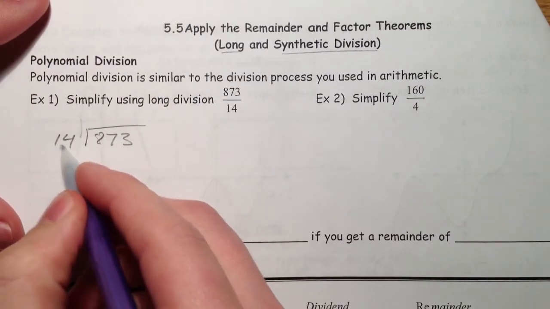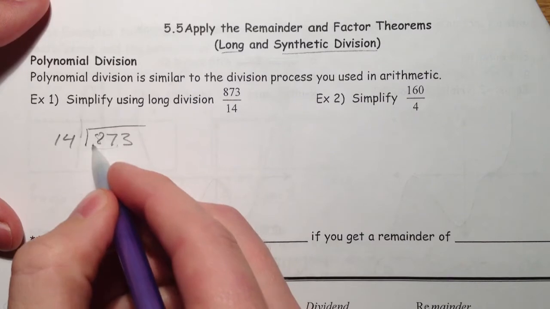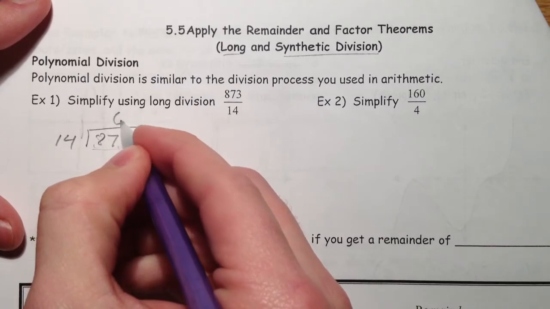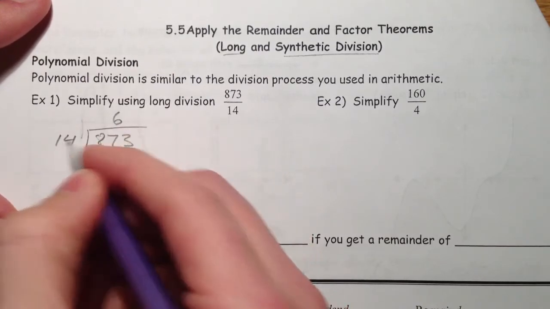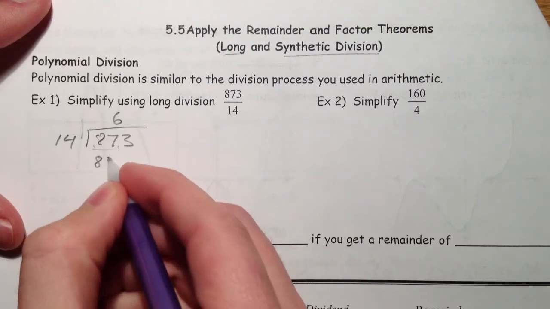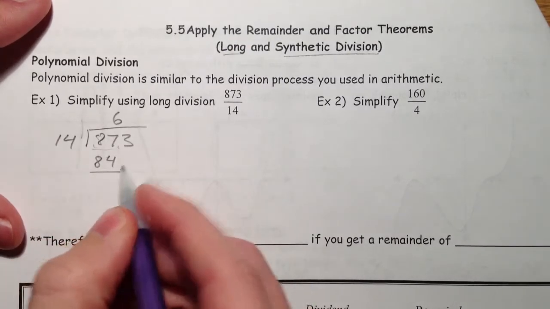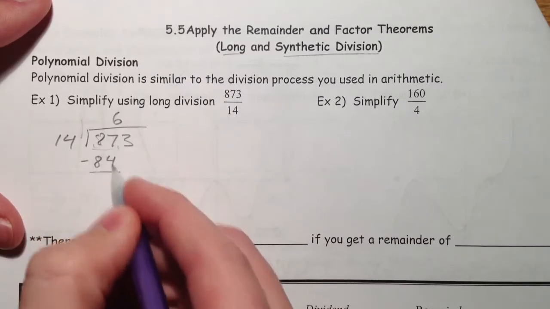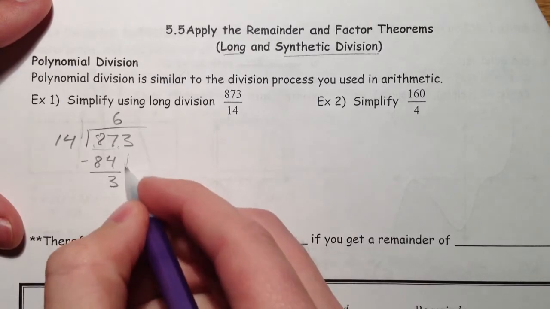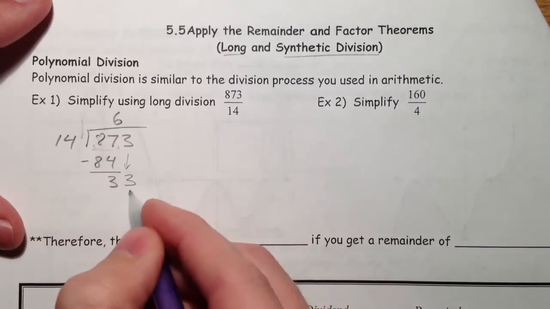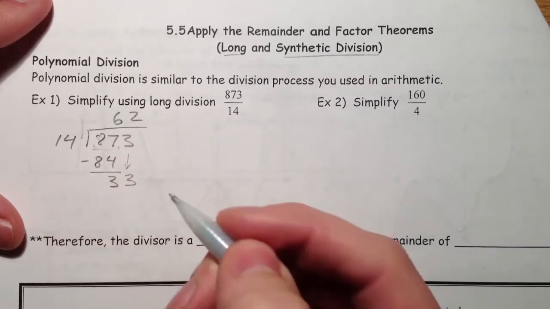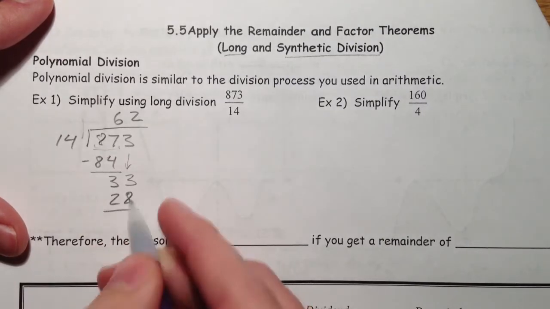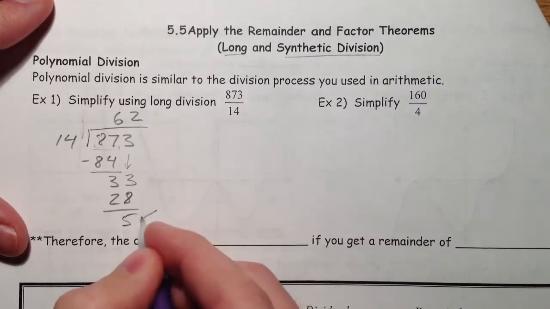And so 14 doesn't go into 8, and so we took these first two numbers. How many times does it go into 87? Well, it doesn't go perfectly, but it goes 6 times. And then we did 6 times 14, and we'd get 84. And then we say, okay, well, what's the remainder? So we subtracted and got 3. And then you drop down the 3 and you get 33. And you say, well, how many times does 14 go into 33? Twice. And then 2 times 14 is 28. And so there's a remainder of 5.